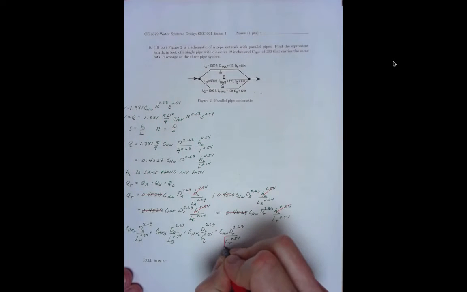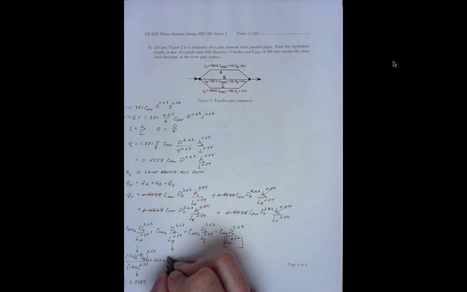Technically, the only unknown is this guy right here. Every other term we actually have a value for. So let's substitute those. So this one is 110. Diameter is 8 over 12 raised to the 2.63 power. Divide by 1300 to the 0.54 power, and that's going to equal 0.7884.